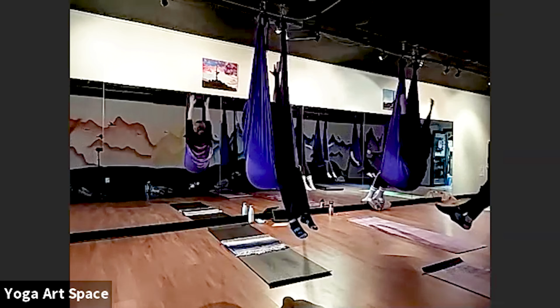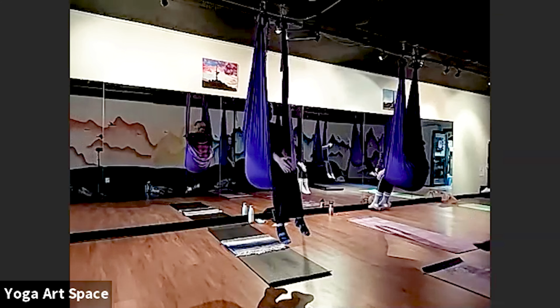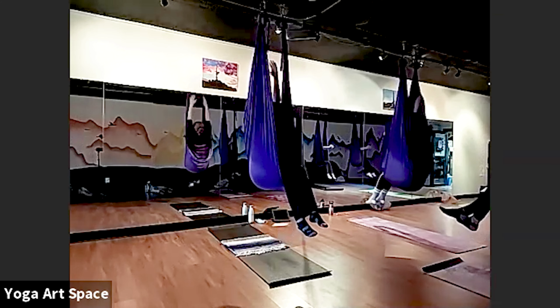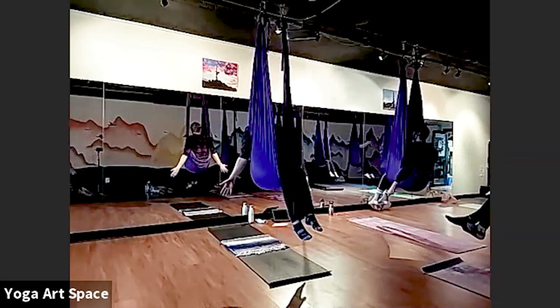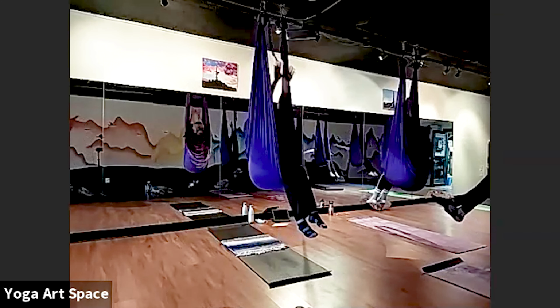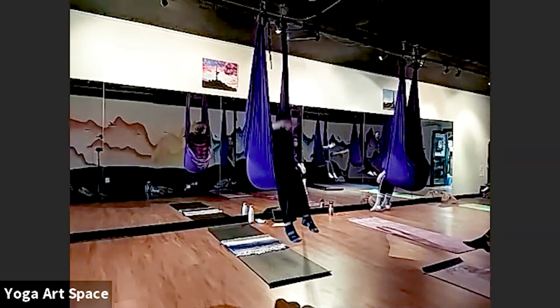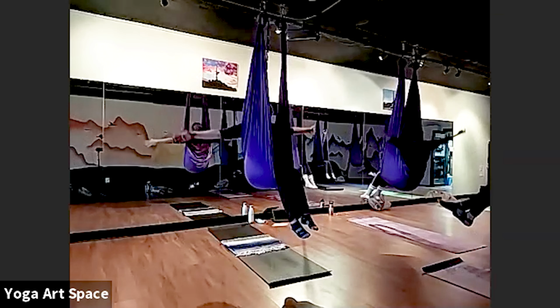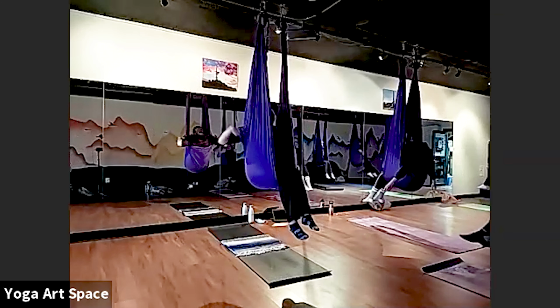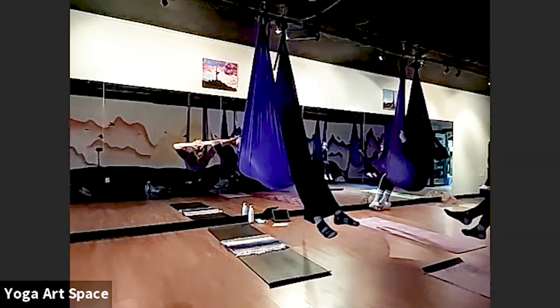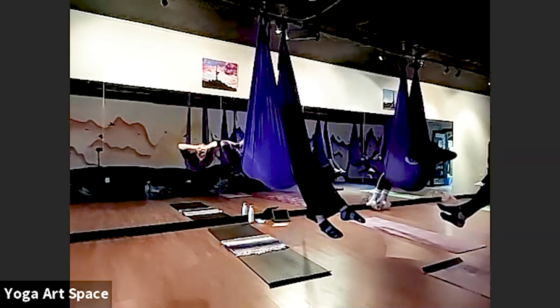2. 2. 1. 1. Good. Scooting the fabric up to the armpits, lay back, and then use the hands clasped behind the head to support the head.